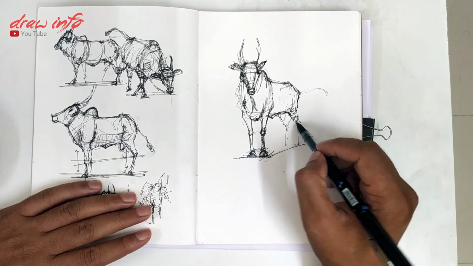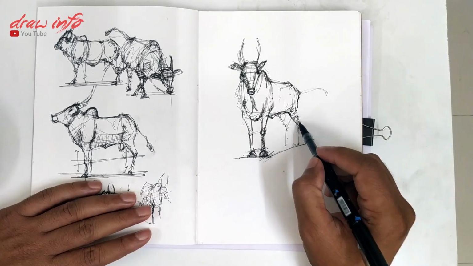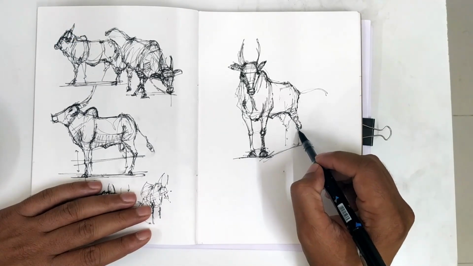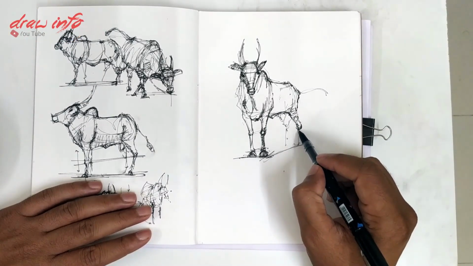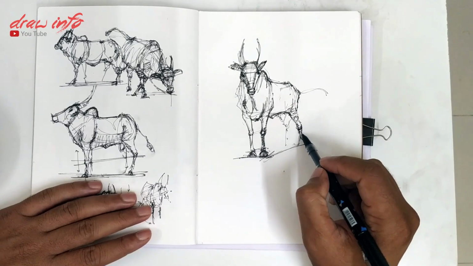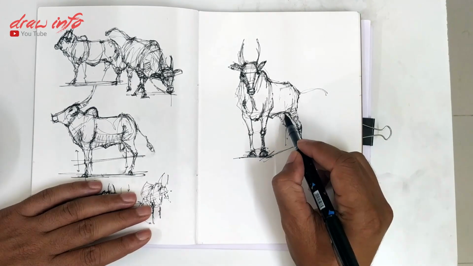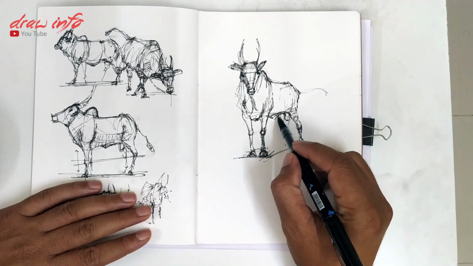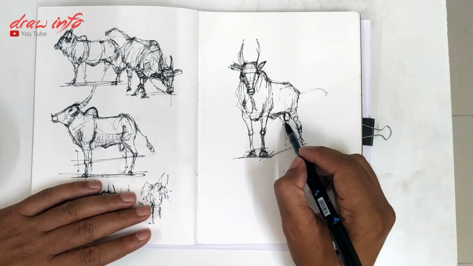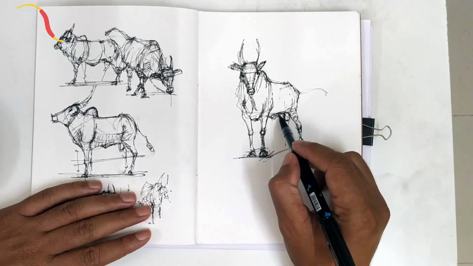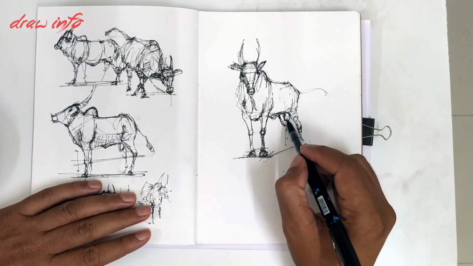Their legs are always taller. They look taller, they're not that tall, but because of their thinness they look more tall, and that gives characteristics to them. And this is the part that depicts that it is male.